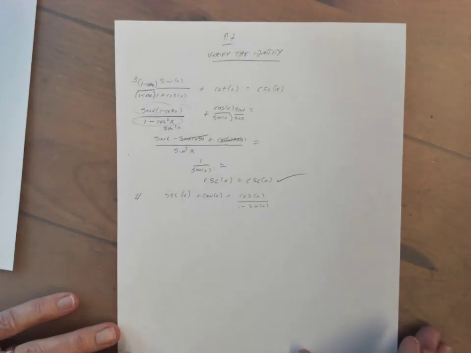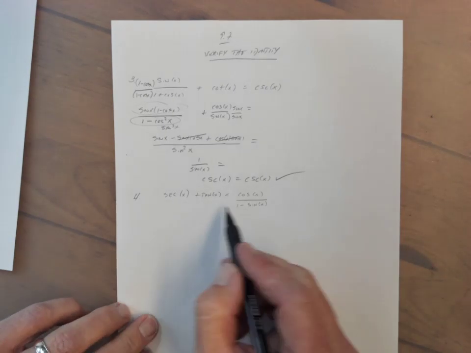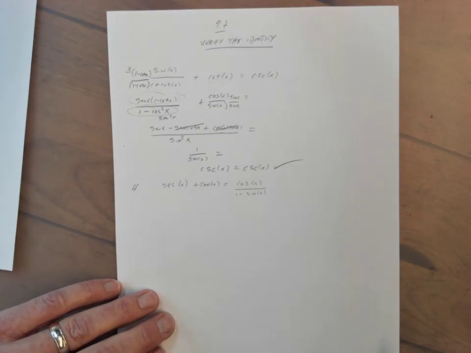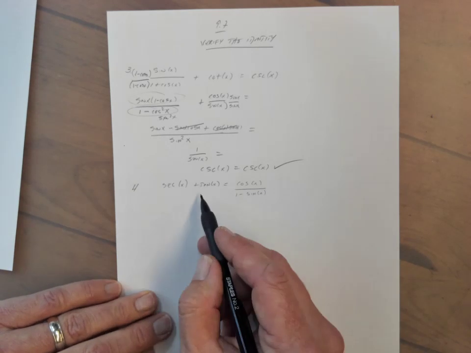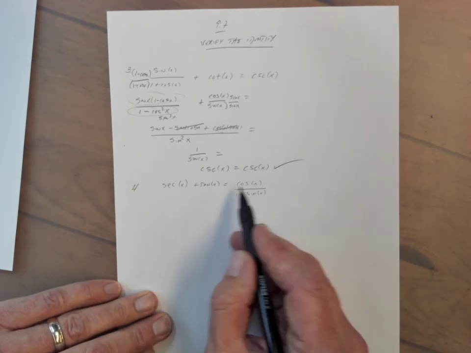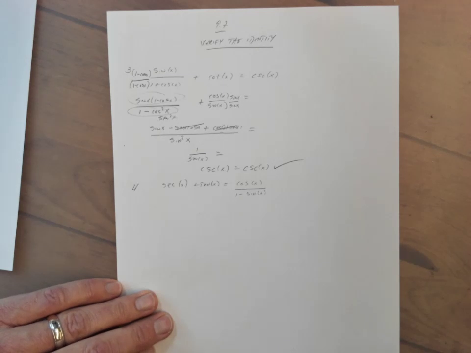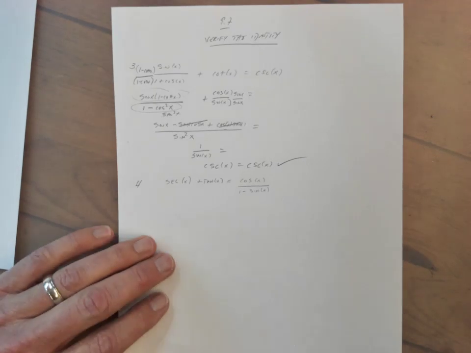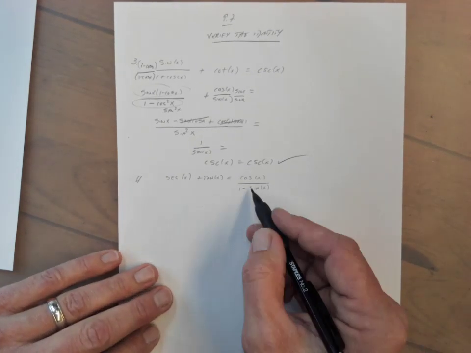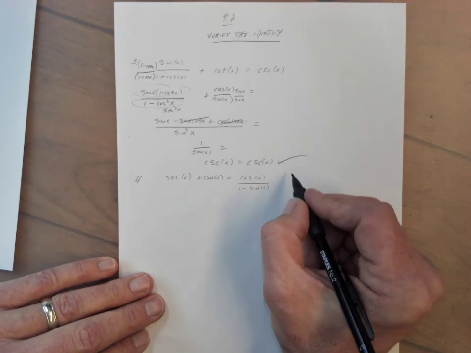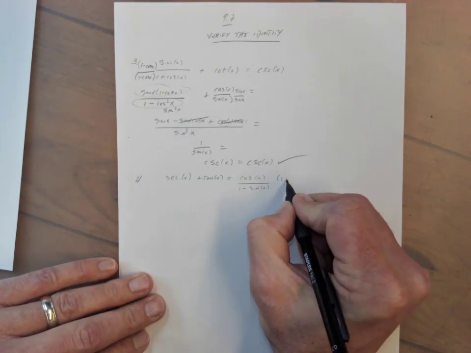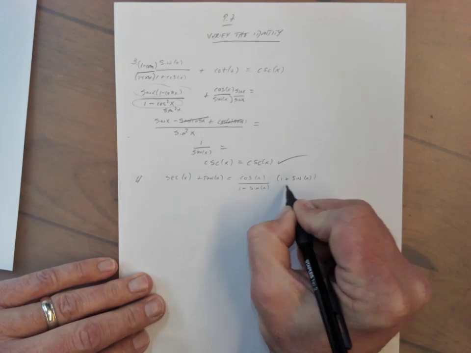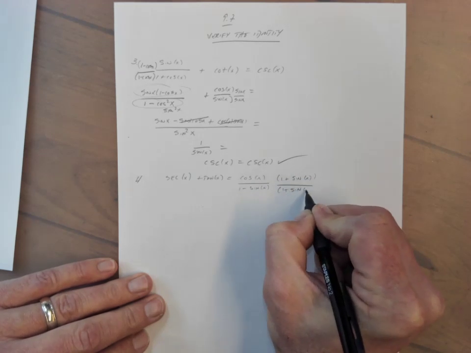Okay, last one. So I have this sum and I have this quotient, so it's not as easy to figure out which one to simplify. Because if this was a product, I would definitely say I would go with the sum and simplify that, and you probably still could. But I'm going to go with the right side here, and I'm going to multiply this similar to what I did before, 1 plus sine x over 1 plus sine x.